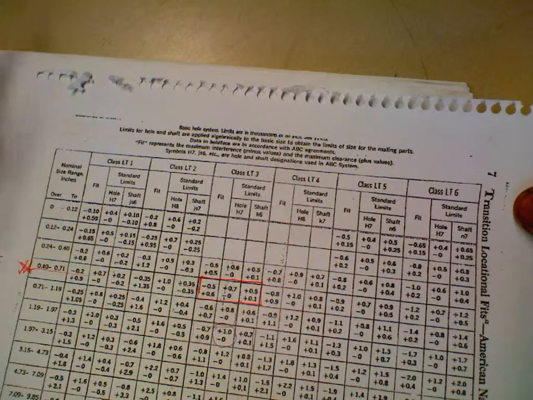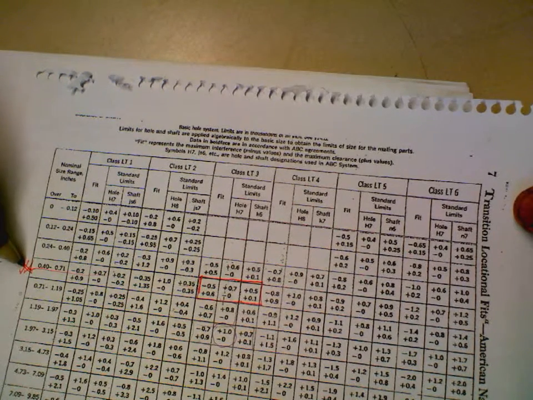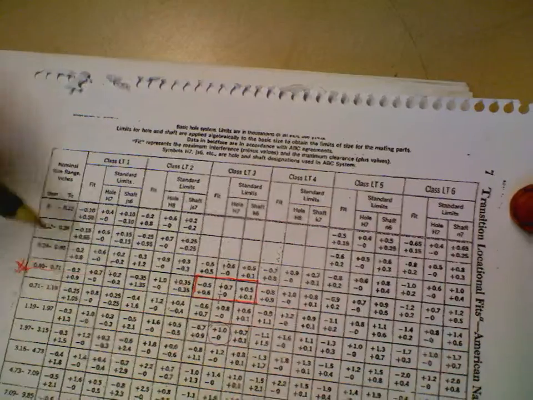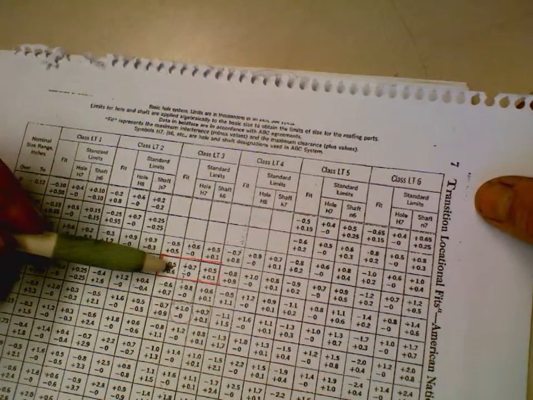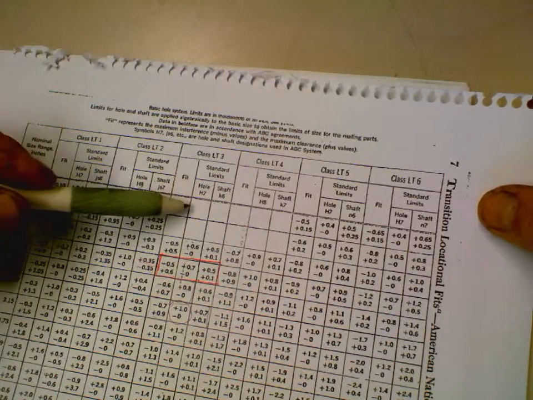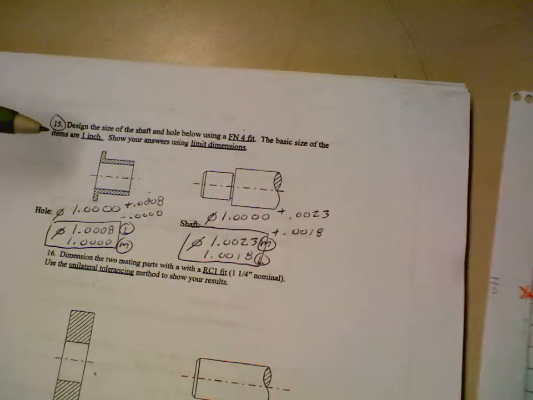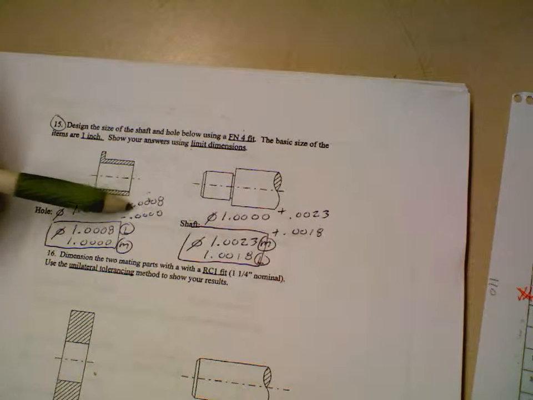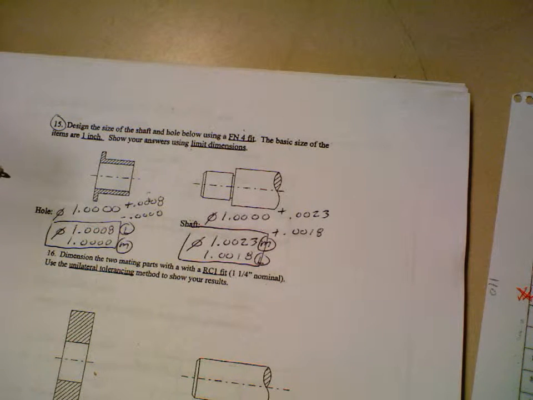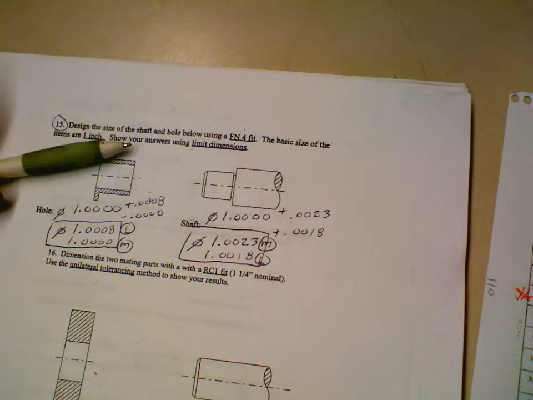And based on the homework assignment, there's your nominal size. It's within this range. That's the LT3. There's no values here because they didn't have anything in this size range for LT3 or LT4. Again, you need to move the decimal place 3 places to the left when you're doing the problems, like here. And so you'll have a couple homework problems on this.